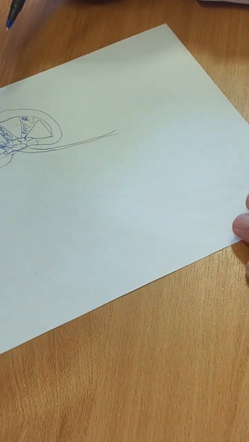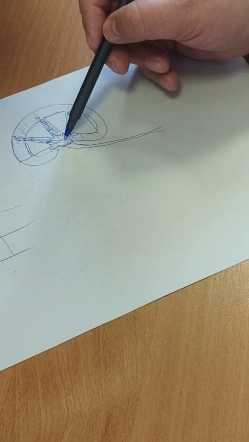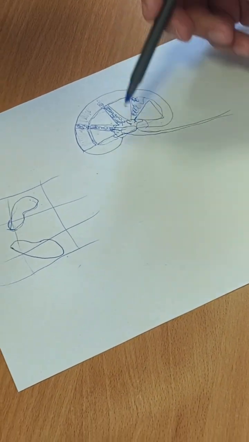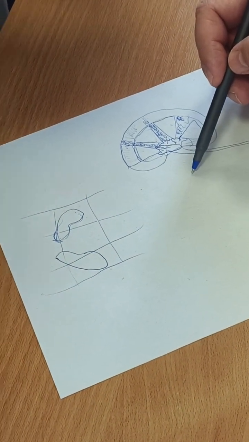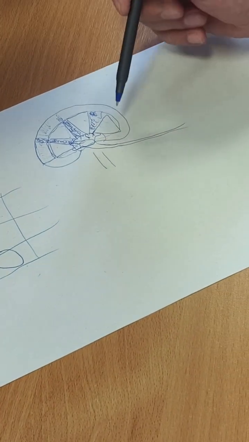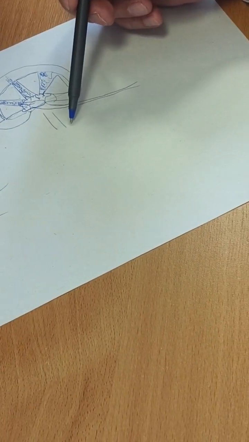In the hilum renalis, except for the ureter, we also have the renal artery, arteria renalis, and the renal vein.